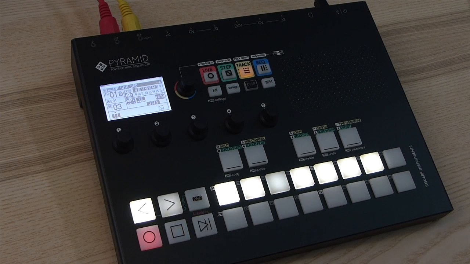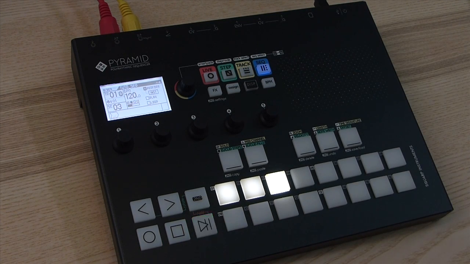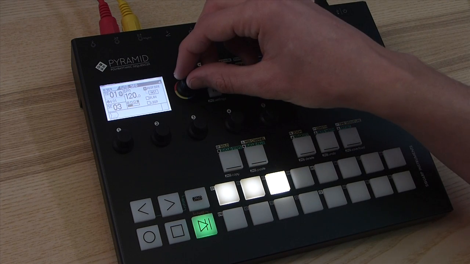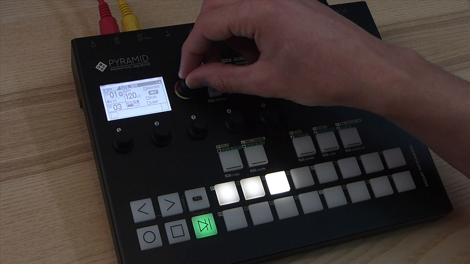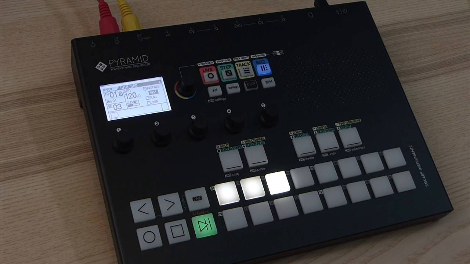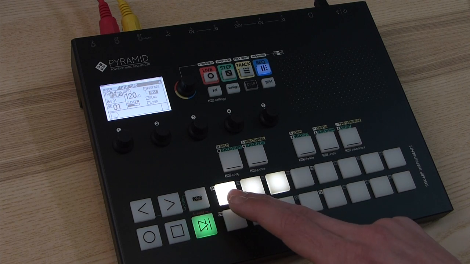Instead of muting and unmuting tracks like you do in track mode, the SEQ mode offers an advanced system to play with sequences. As you can see, I'm currently in perform mode. This mode allows you to launch your sequences on the fly. You can select the delay Pyramid will wait before launching a new sequence. Inst means that the sequence will be launched immediately without any delay.